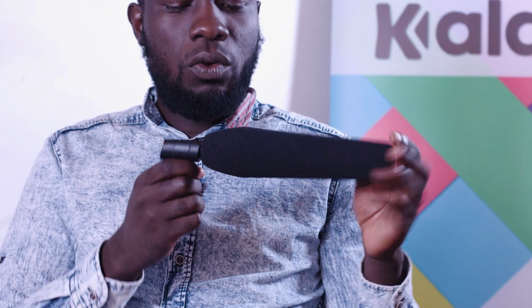It's a directional mic. So when using it, make sure the boom swinger is pointing straight at the actor, not away from the actor, because it is a directional mic. It's a mic I have used for almost 8 years, and I would recommend it to everyone. It's one of the best.